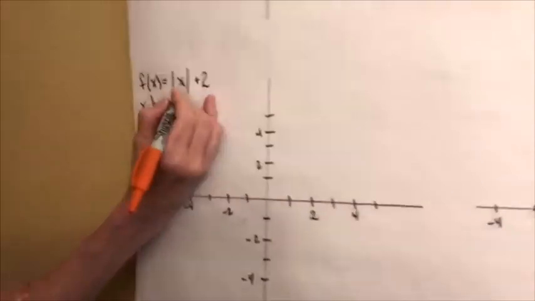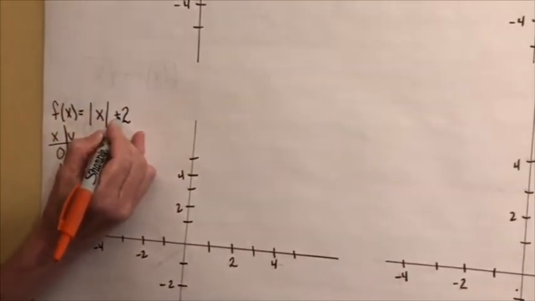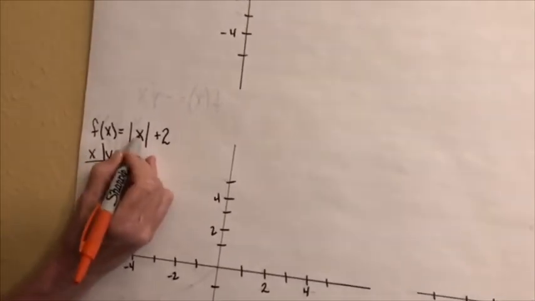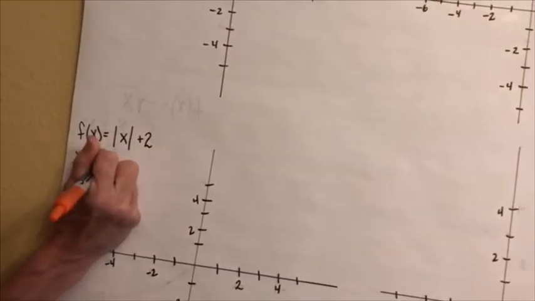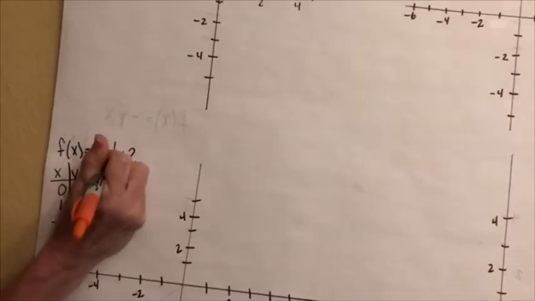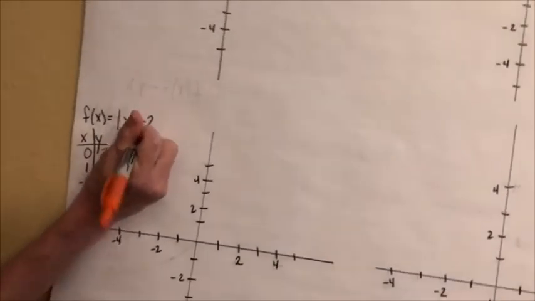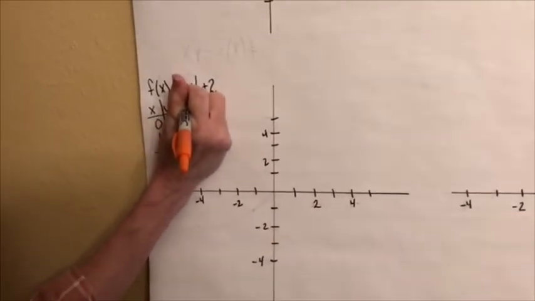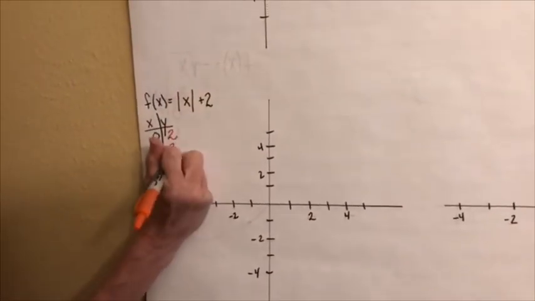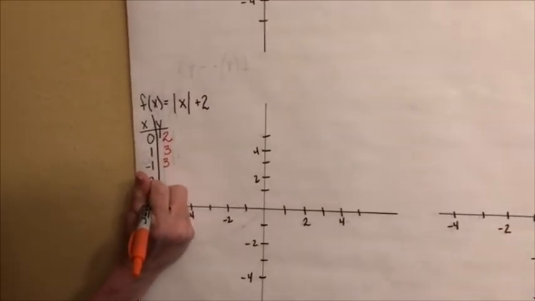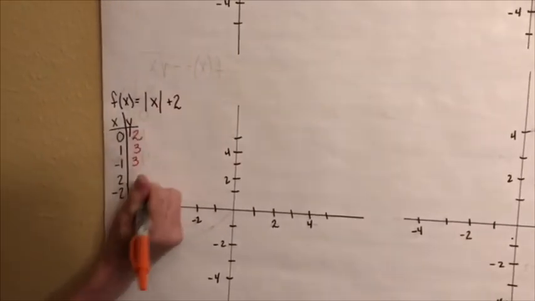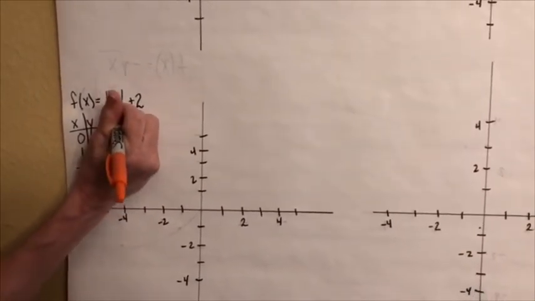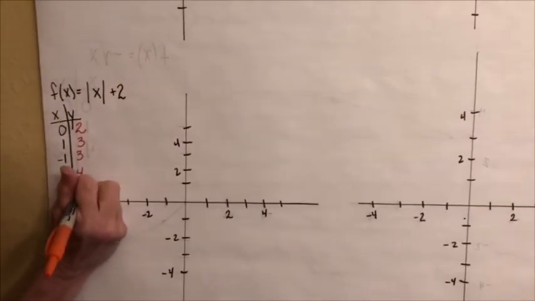Okay, here we have something a little bit different. The 2 is outside of the absolute value symbol. So when x is 0, the absolute value of 0 plus 2 is 2. When x is 1, the absolute value of 1 plus 2 is 3. When x is negative 1, the absolute value of negative 1 is 1. 1 plus 2 is 3. When x is 2, the absolute value of 2 is 2, plus 2 is 4. And when it's negative 2, the absolute value of negative 2 is 2, plus 2 is 4.